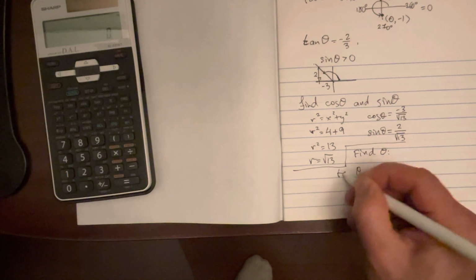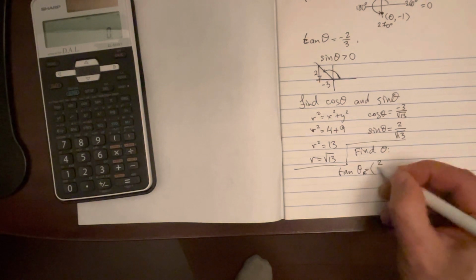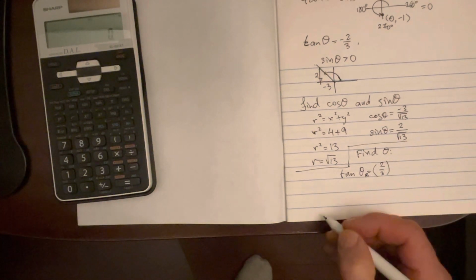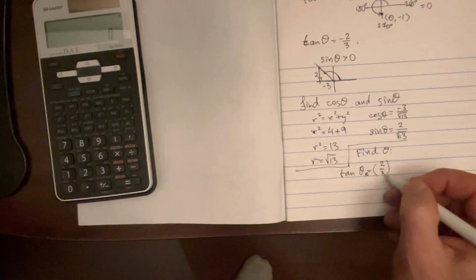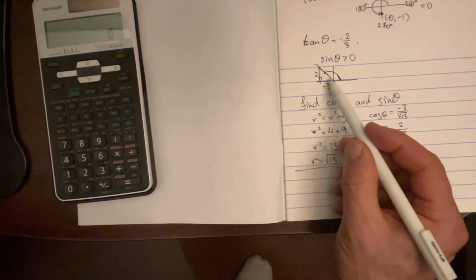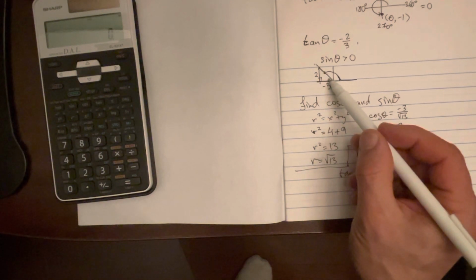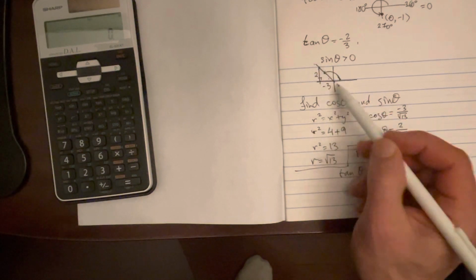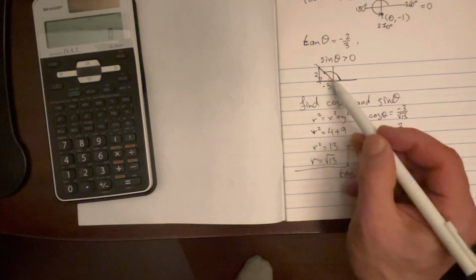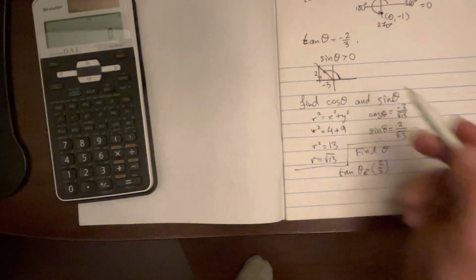Tangent of that angle is equal to 2 over 3. Now notice how I dropped the negative sign. I just called it 2/3 because the reference angle is always going to be an angle from 0 to 90. It's going to be the angle right here that's closest to the x-axis. Your terminal arm is somewhere over here. Reference angle is whatever is left until you get to 180. That's why I dropped the negative sign, because I'm just looking for the angle within that small triangle.